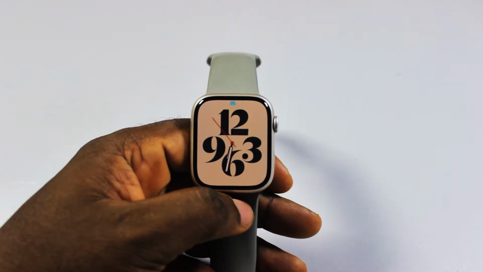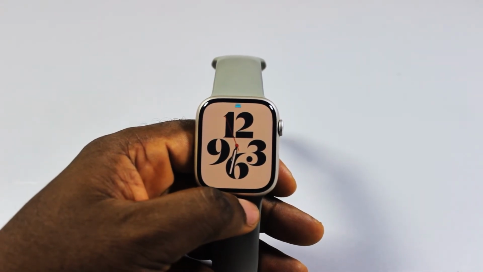Alright guys, a quick one. Here, I'll detail how to track sleep on Apple Watch.